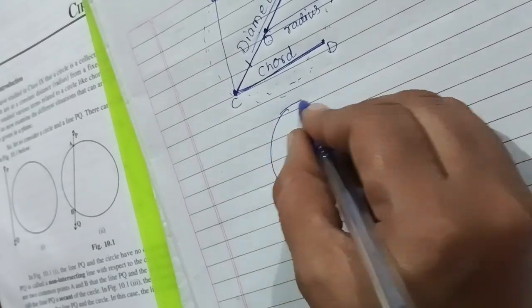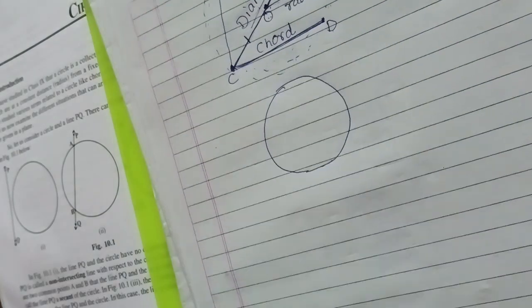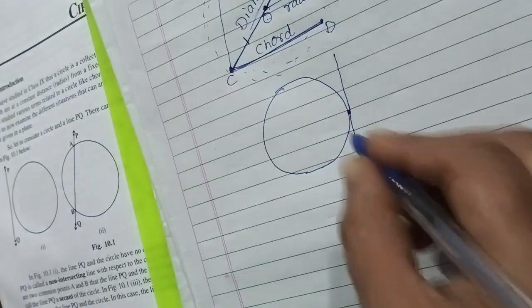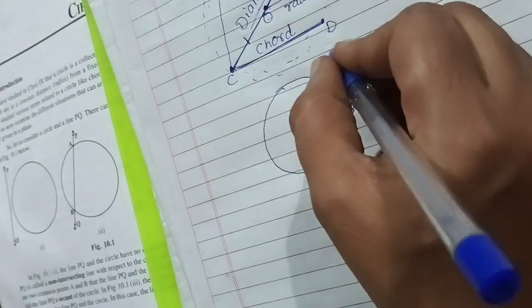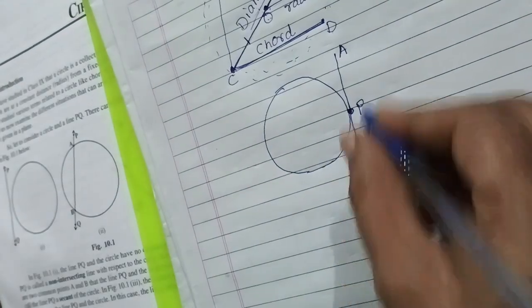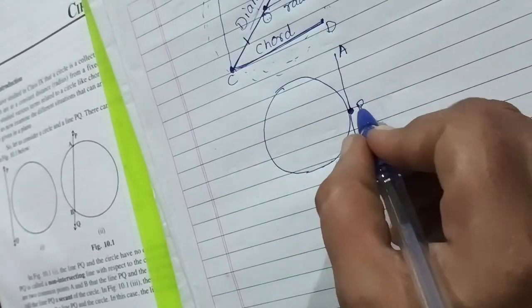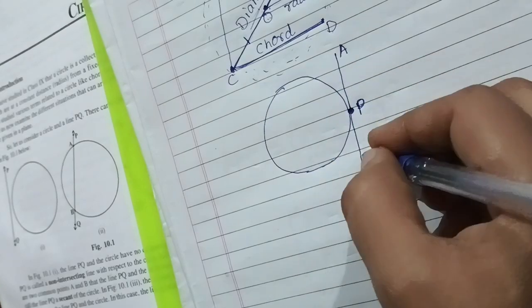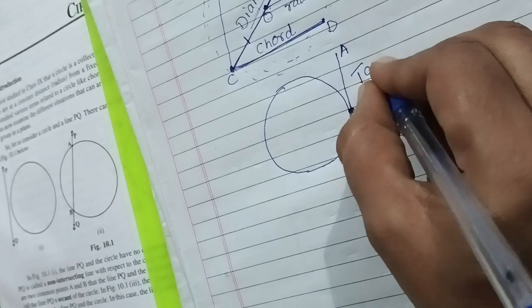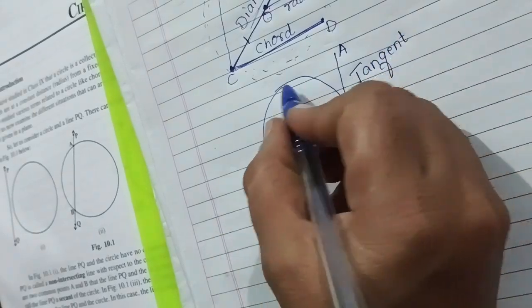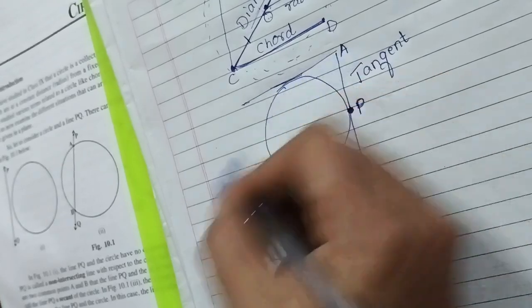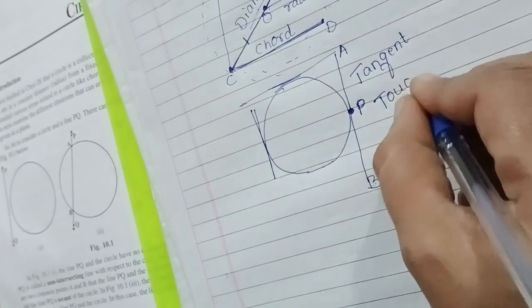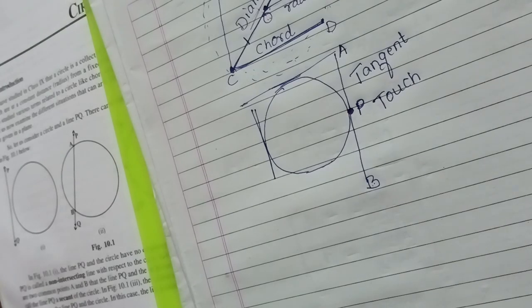Let us come to the circle. I draw one more circle here. The line segment which will touch the circle at a point, that point I take as P. So this is line segment AB, touching the circle at some point. This AB line which touches the circle, we call it a tangent. The line segment which touches the circle is called a tangent.